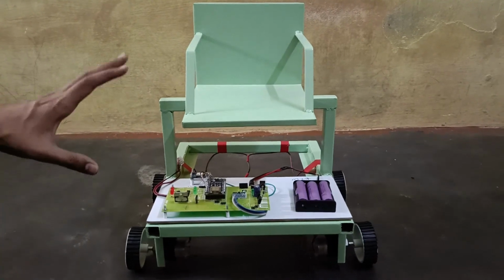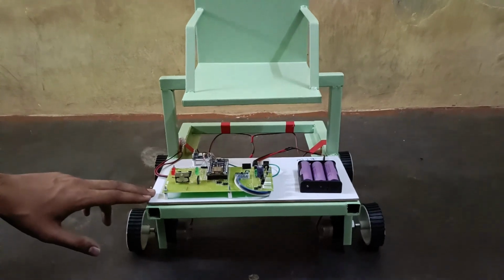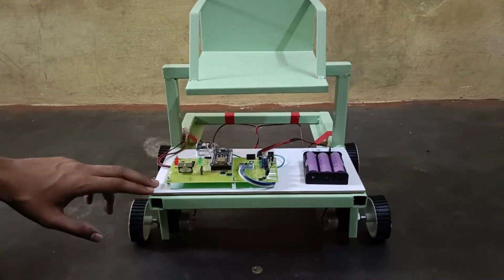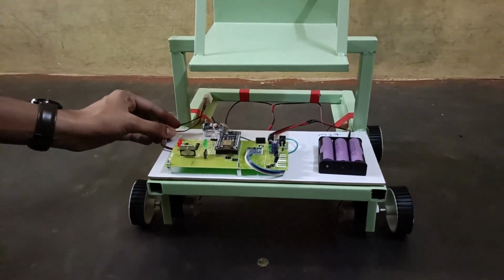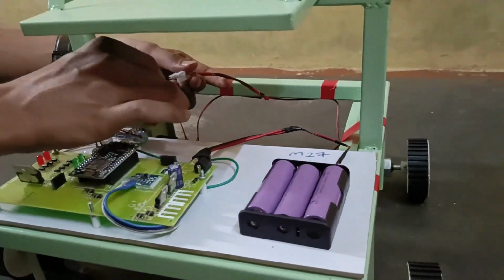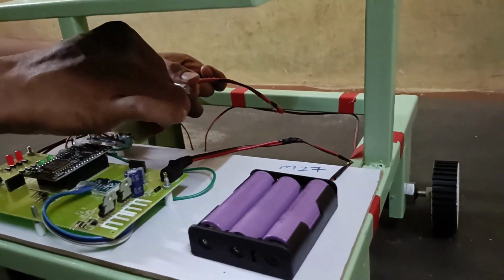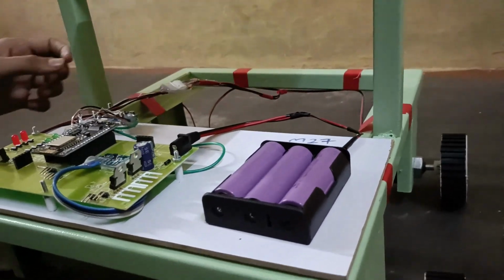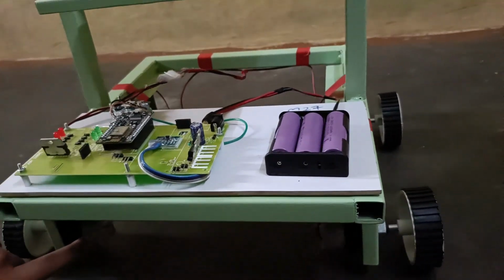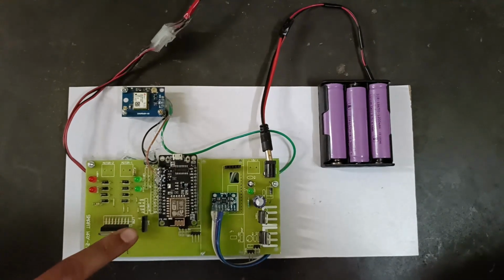Here we can see the prototype model. It is a wheelchair prototype model and the receiving section of the project. The receiving section is connected to the wheelchair through connector wires. It is connected from the L298N motor driver to the 30 RPM motors, which are connected to the wheels. This is the receiving section unit.